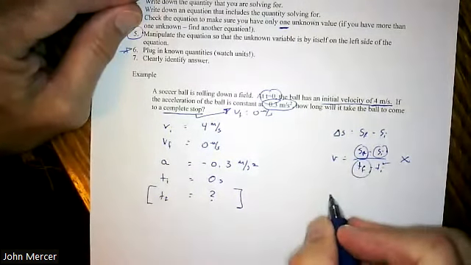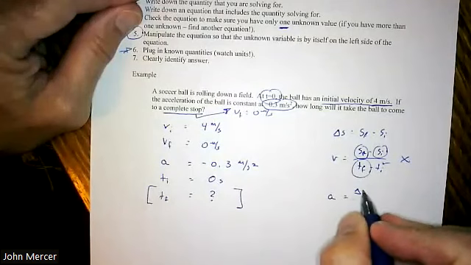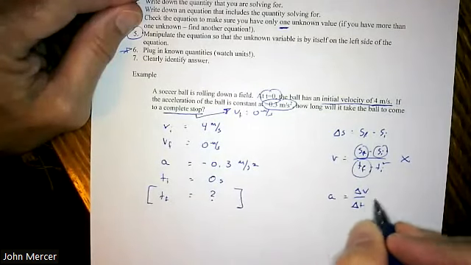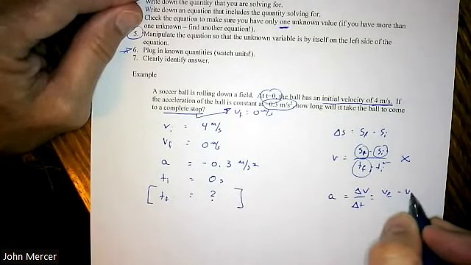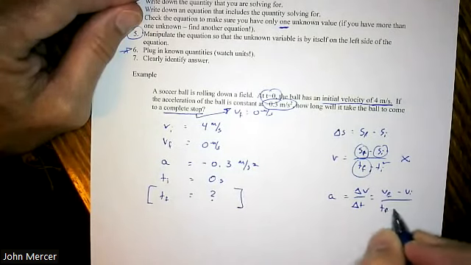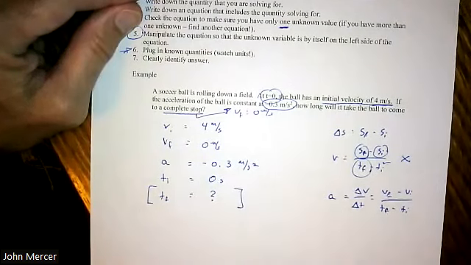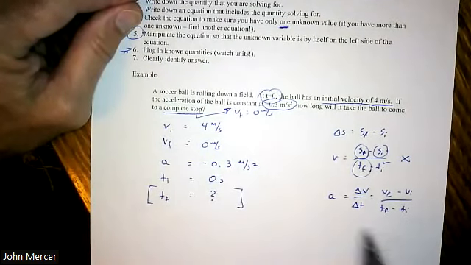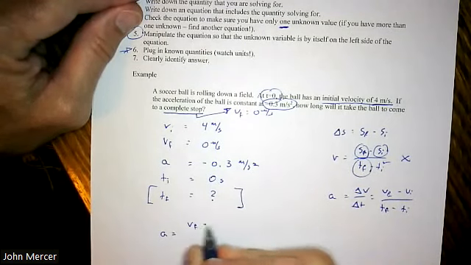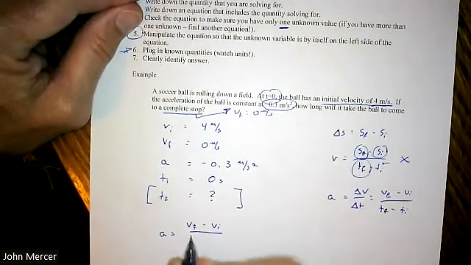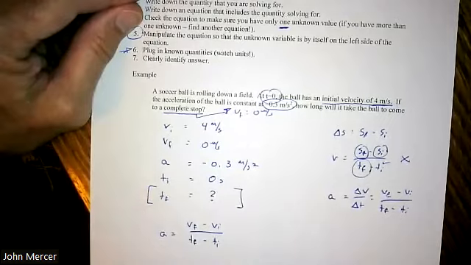The equation that hopefully comes to mind is acceleration, and that is change in velocity over change in time is equal to acceleration. All right, now let's go through that equation. I'm going to put that over here. A equals final velocity minus initial velocity divided by the change in time.